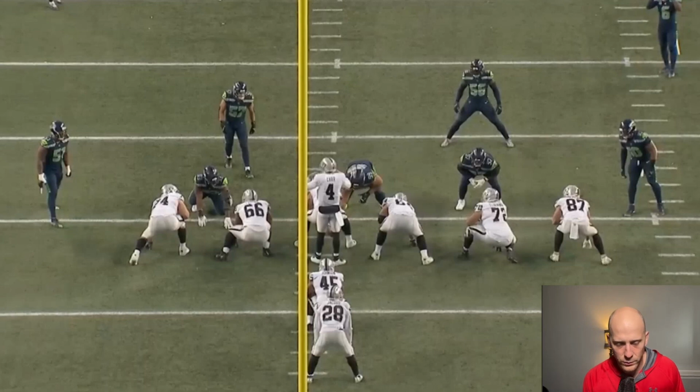All right, so here's the last one we're going to look at, and this was his longest run of the year against the Seahawks to seal the game. So again, we're going to get base. We're going to get a double team here to this linebacker.